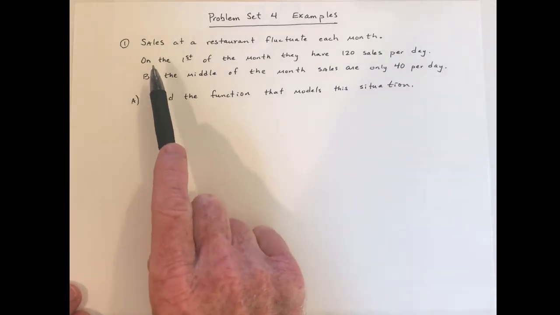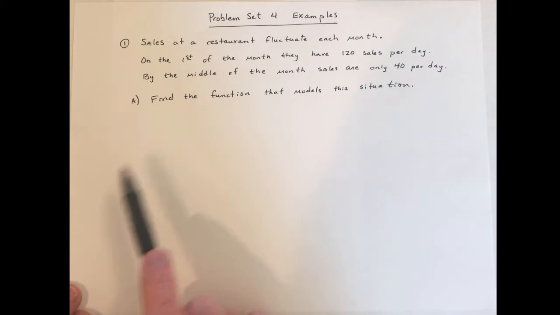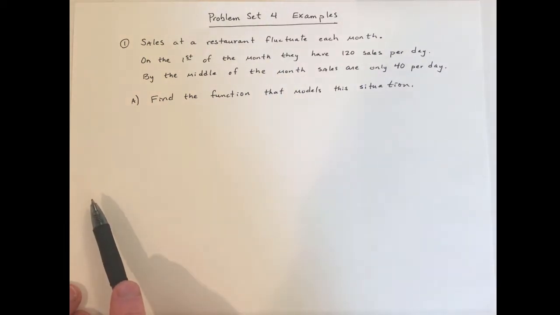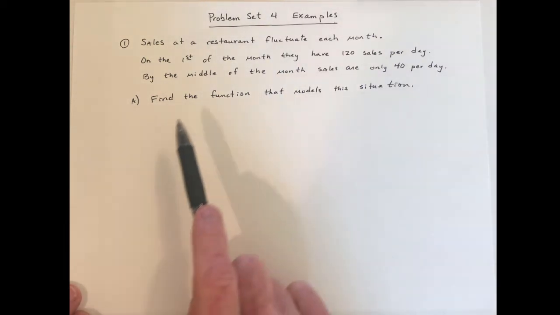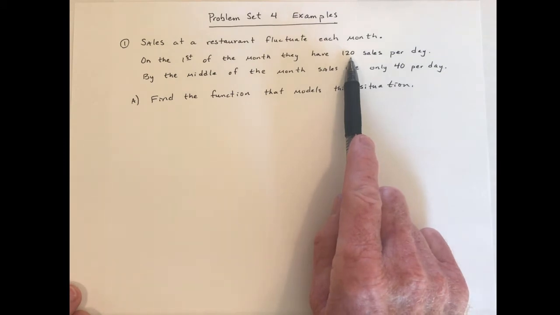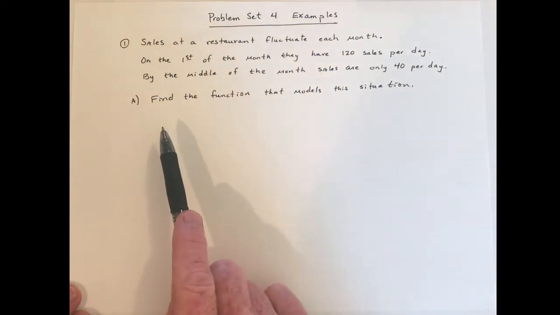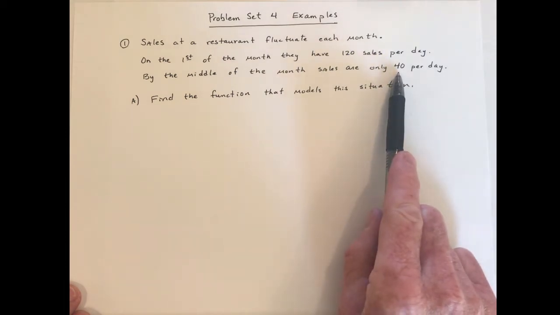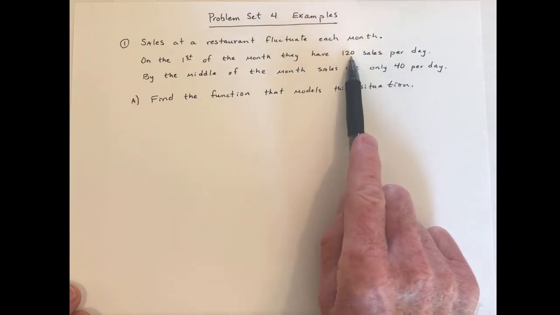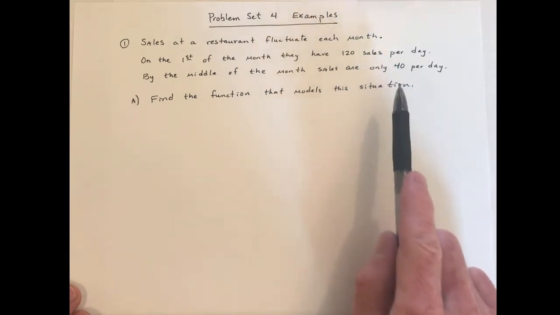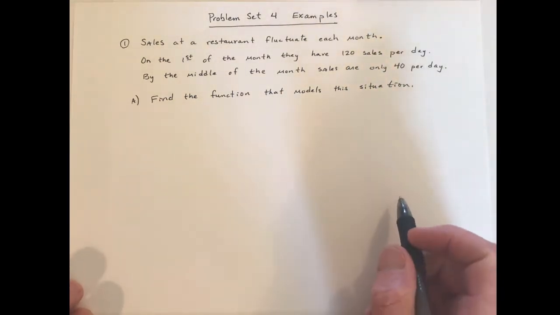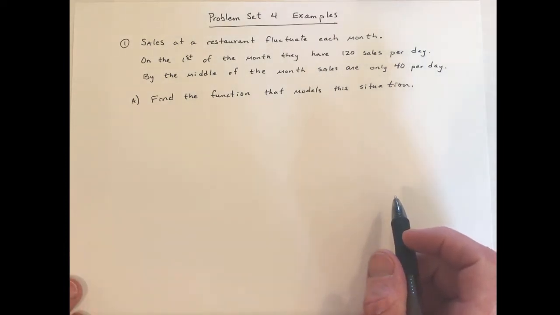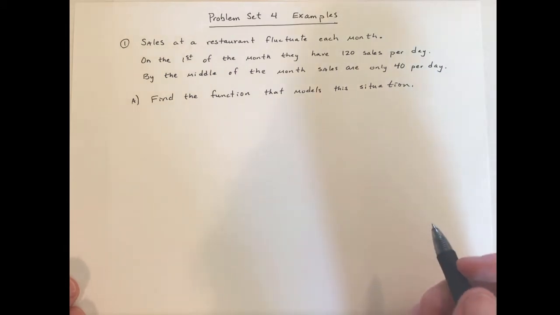To begin with, the sales of this restaurant fluctuate much like a sine or cosine function. The first of the month, they've got 120 sales per day. It's a pretty small restaurant. The middle of the month, sales are down to 40. The implication is the first of the next month, they're going to go back up and then back down, back up, back down, etc. So find the function that does the sine or cosine because it's not tangent.